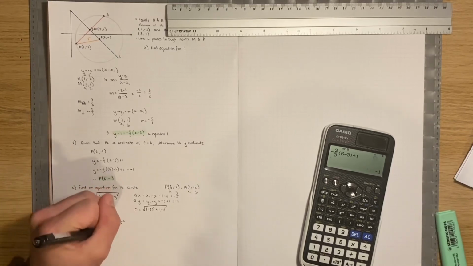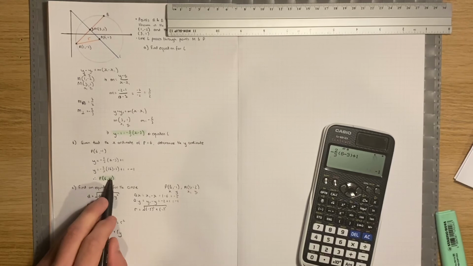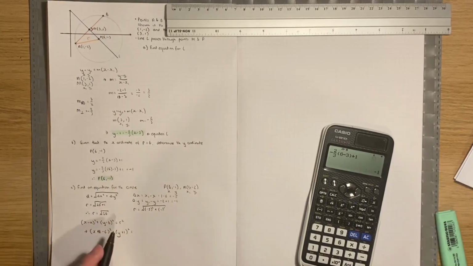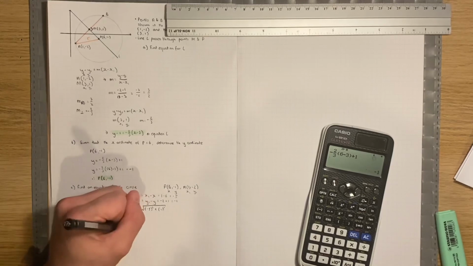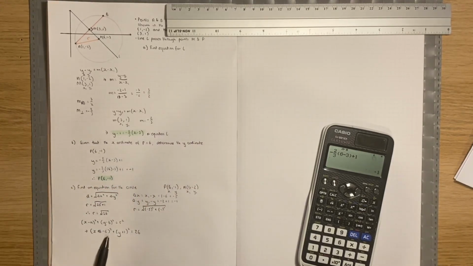So x minus 6 squared plus y, and then -1 is plus 1 squared is going to be equal to r squared, and r is root 26. So root 26 squared, that's just going to cancel out the square root. So we get the final equation of the circle to be x minus 6 squared plus y plus 1 squared is equal to 26.